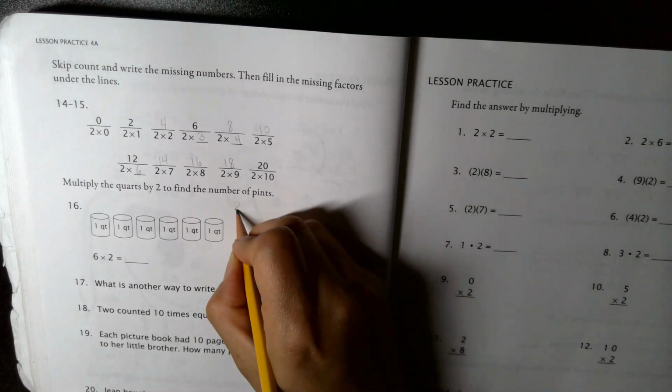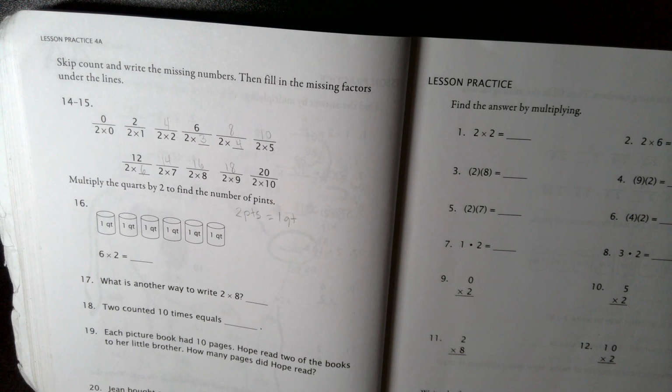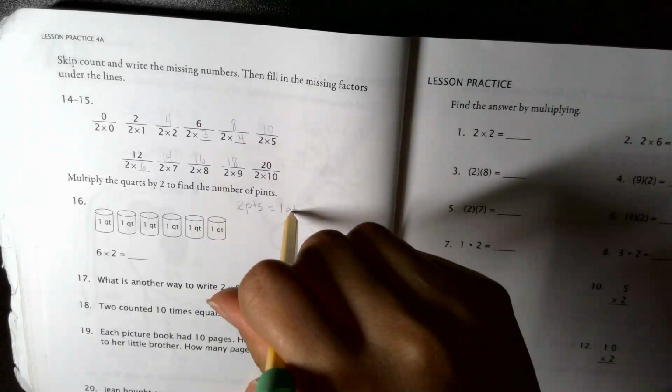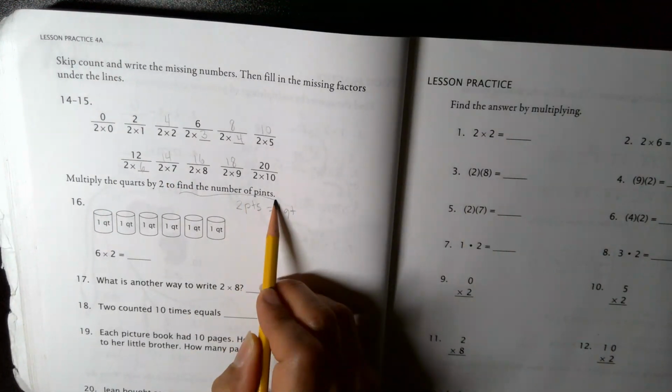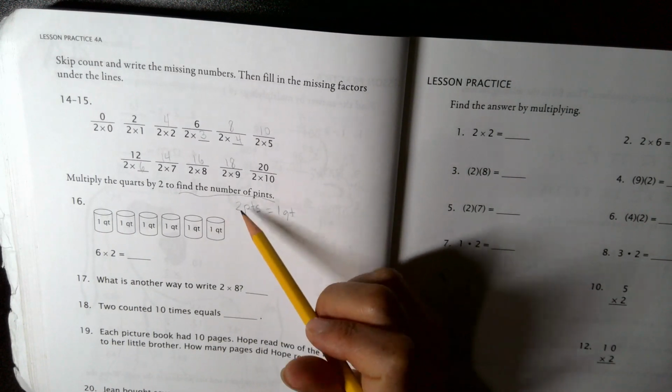Number 16 says multiply the quarts by 2 to find the number of pints. Okay, so the reason it's saying that is because there are 2 pints in 1 quart. And so since there's 2 pints in every 1 quart, then every time that we're counting 1 quart, we can count by 2s to find the number of pints. Because see, it says find the number of pints. So since we're trying to find pints, not quarts, then we're going to count by 2s.